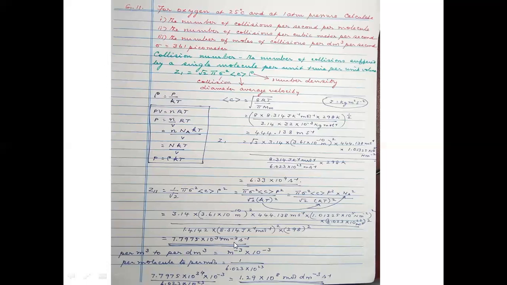So now I am going to convert this into decimeter cube. For decimeter cube, I have to multiply this by 10 power minus 3, and per molecule, I have to divide it by the Avogadro number. So when I multiply by 10 power minus 3, I'm getting the answer for per decimeter cube. When I divide it by Avogadro number, I'm getting for per molecule. Therefore, it is 1.29 into 10 power 8 mole per decimeter cube per second. So this is the number of moles of collisions per decimeter cube per second it is taking place.